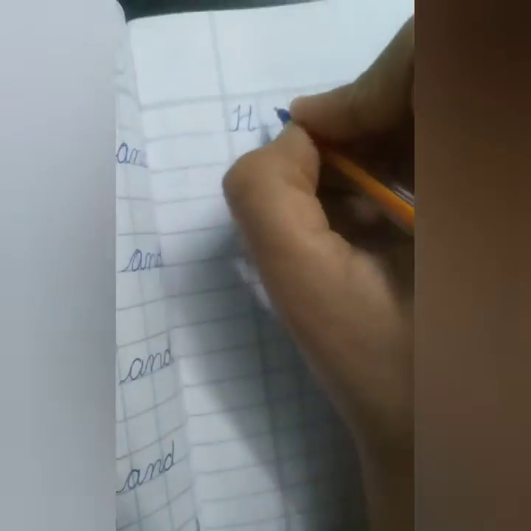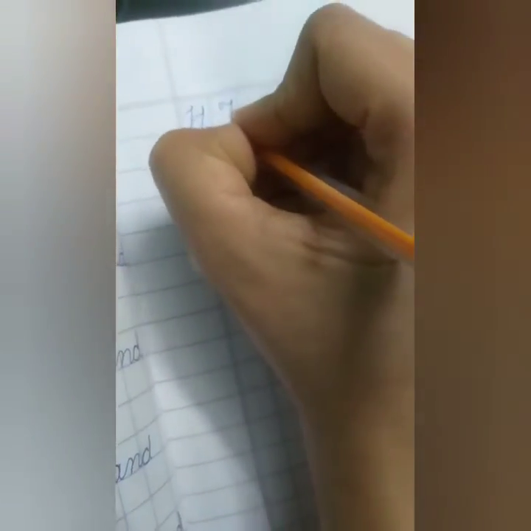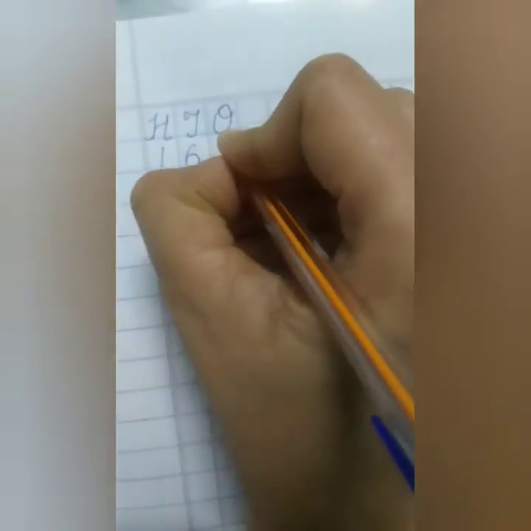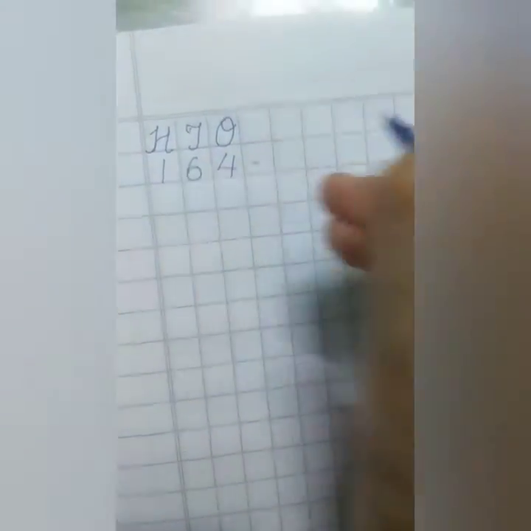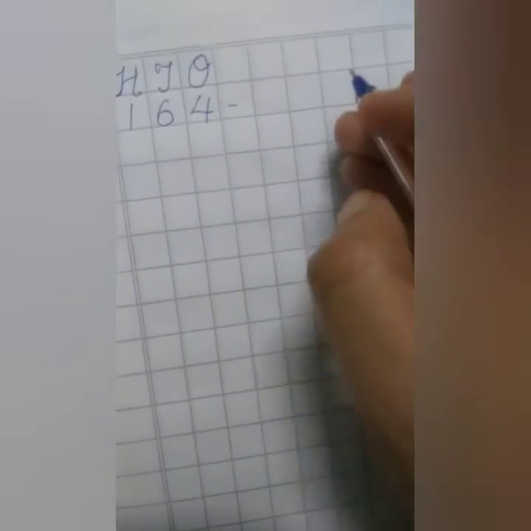Next page. So here write H, T, O. Write 1, 6, 4, a small dash. 164.